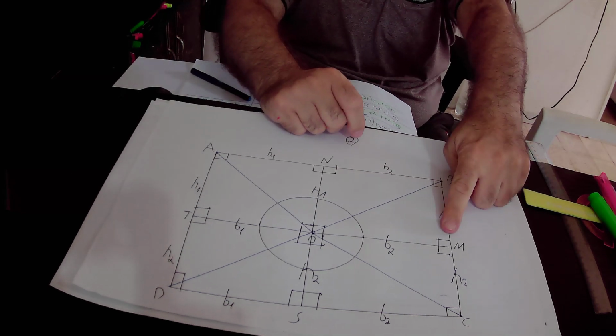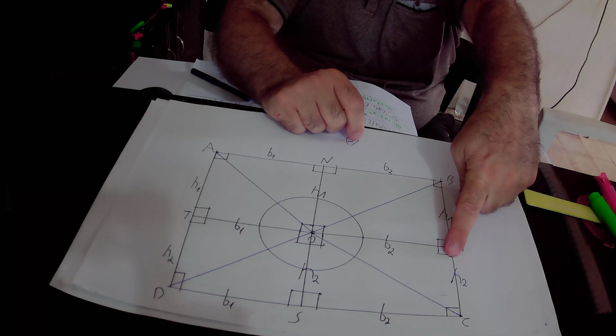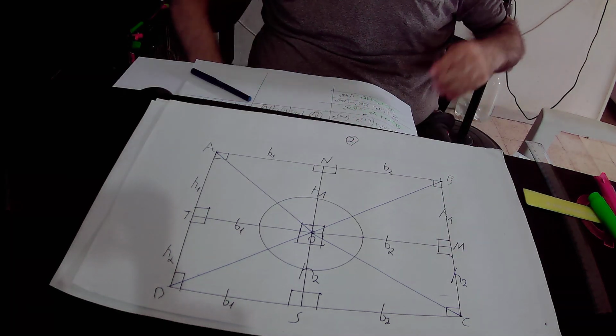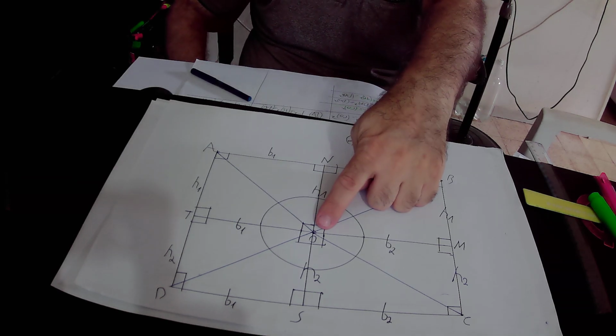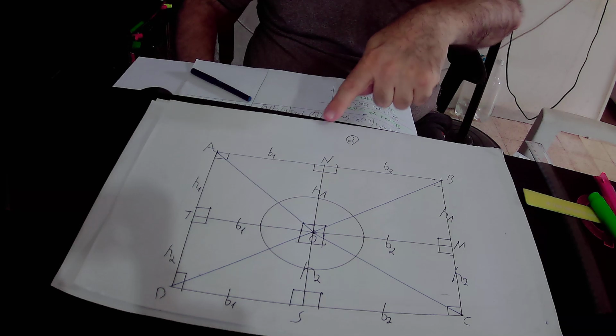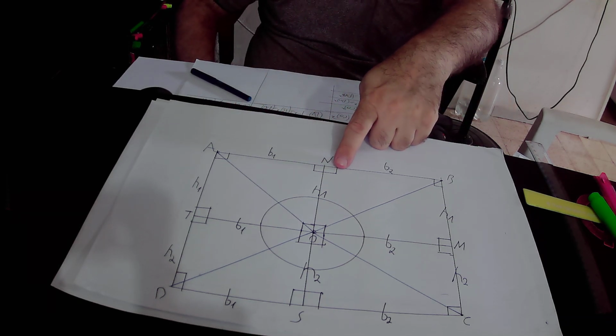So this angle equals 90 degrees and this angle must also equal 90 degrees according to our construction. Likewise, from the center of this circle, that is to say from point O, we go perpendicular on AB. So this angle equals 90 degrees and this angle equals 90 degrees according to our construction.